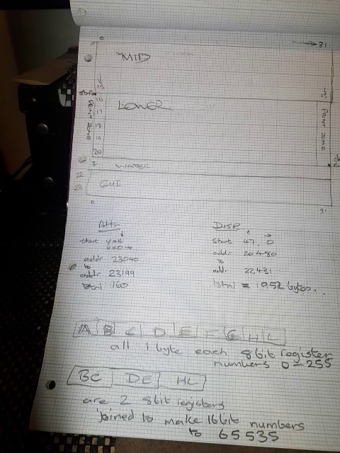So we need to learn some things about the ins and outs of programming and what we're going to be handling in terms of how do we handle numbers and load things in and make things happen.